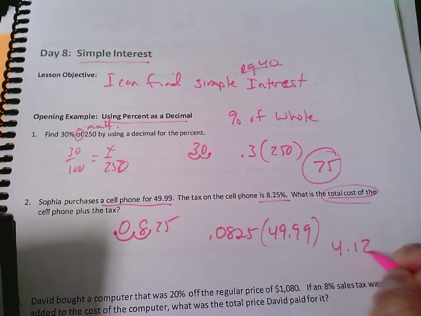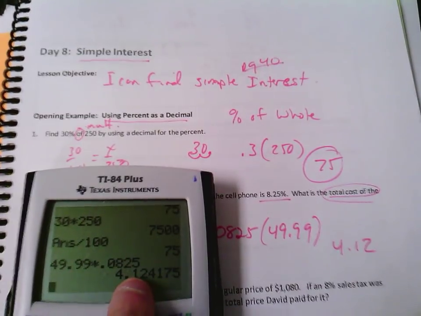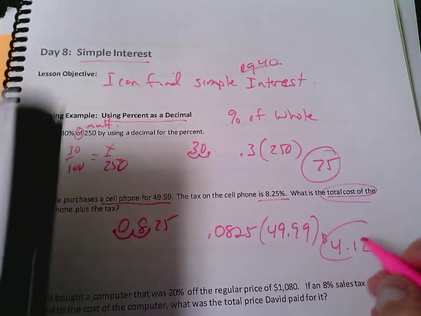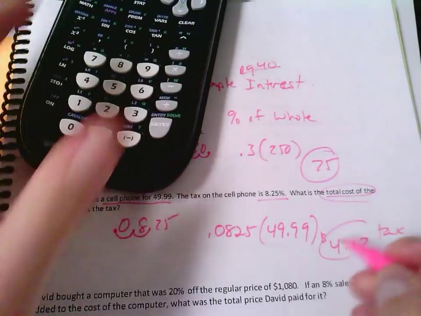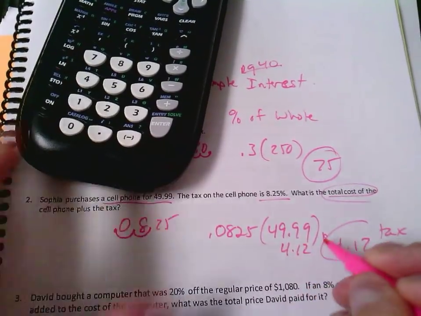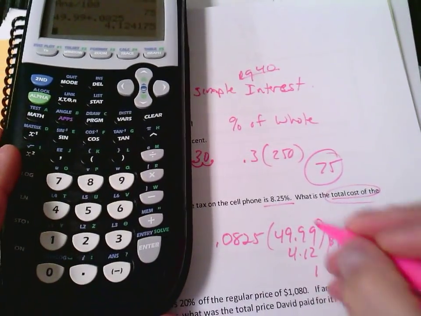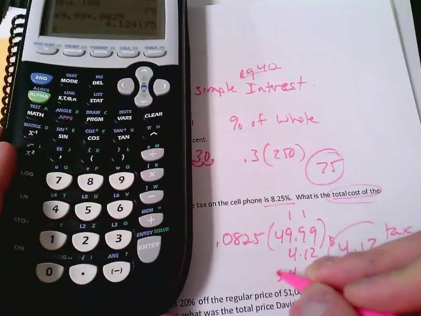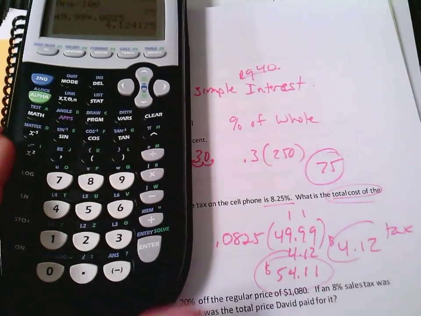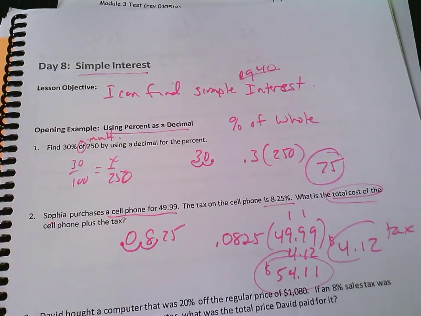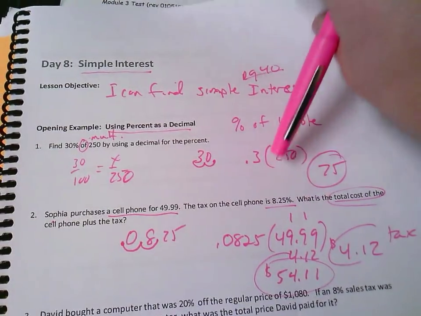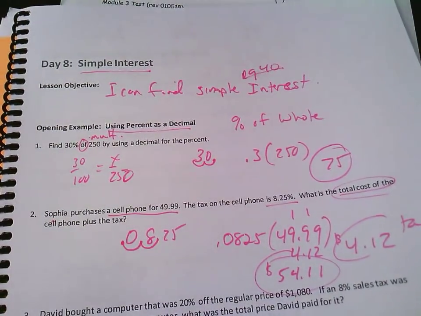Well, it's $4.124, but the 4 keeps the 2 as a 2, so $4.12 is the tax, and then of course the tax gets added to the original cost. So we get 11, carry 1, 14. We get $54.11. So you can actually do some of the percent problems we've already done as a decimal. I'm not going to go over the next 2. Those you can do extra on your own if you're looking for extra problems.